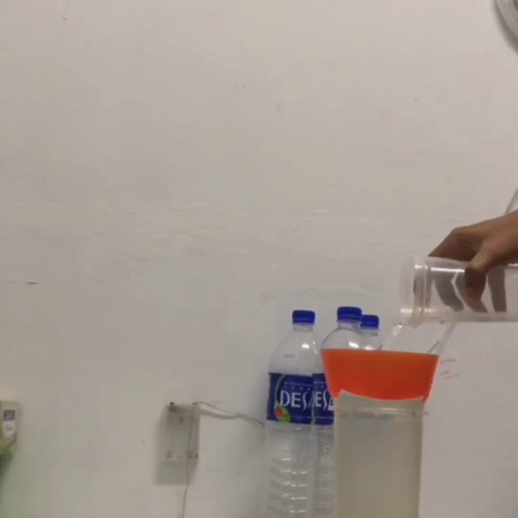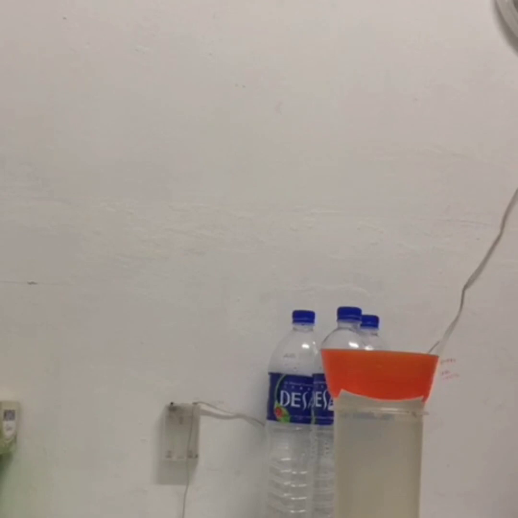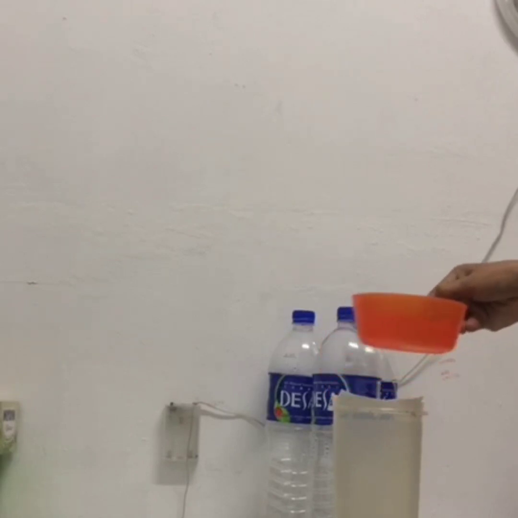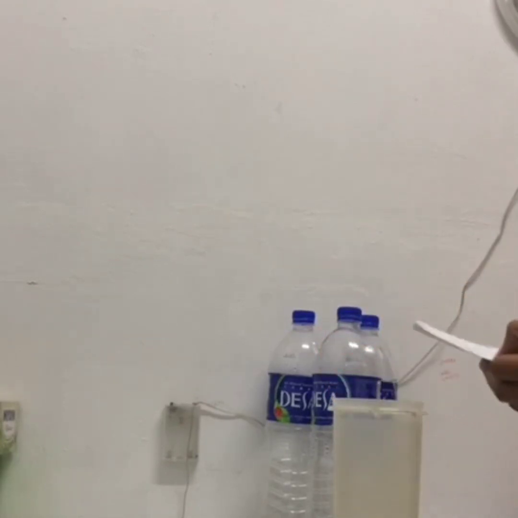Turn off the pump and transfer the filter to an aluminium dish and then place the filter in an oven and dry it at 103 to 105 degrees Celsius. Finally, weigh the filter after it cools down.